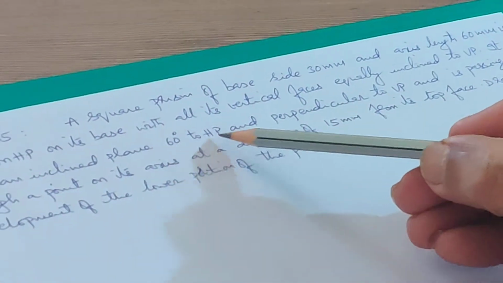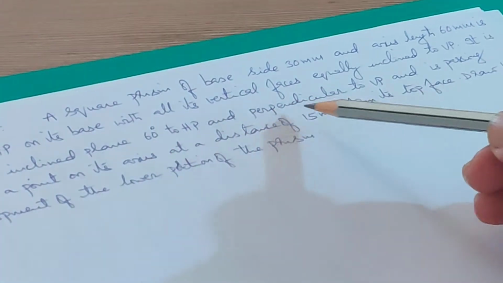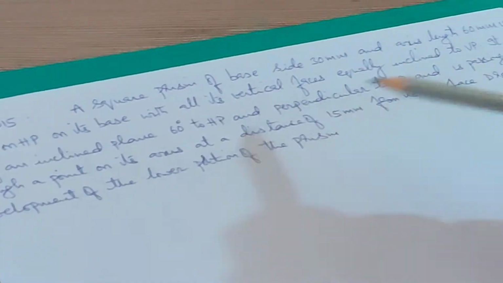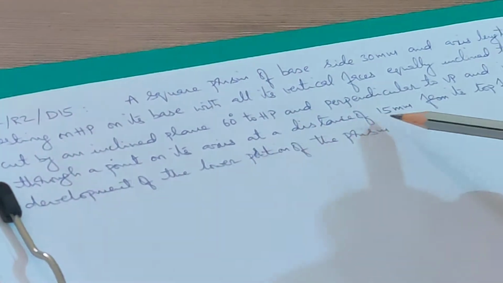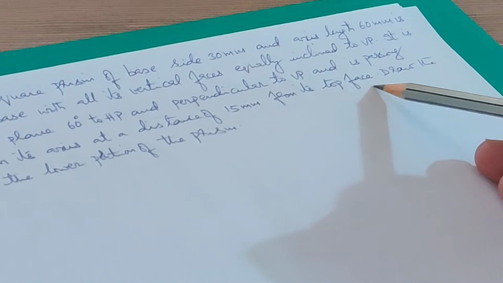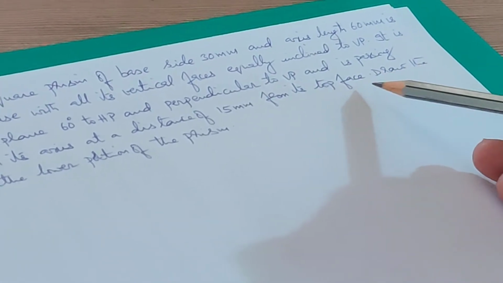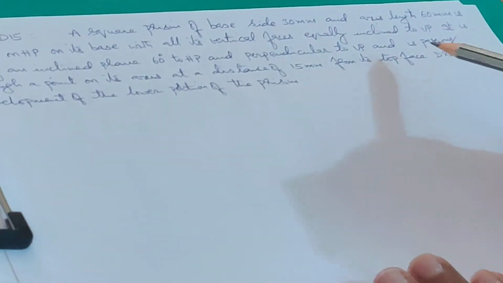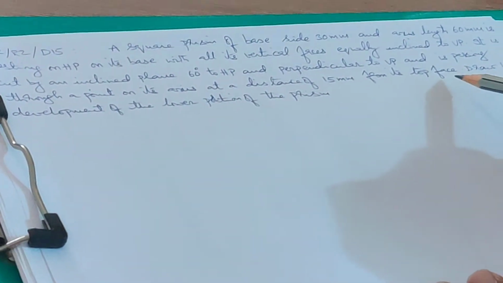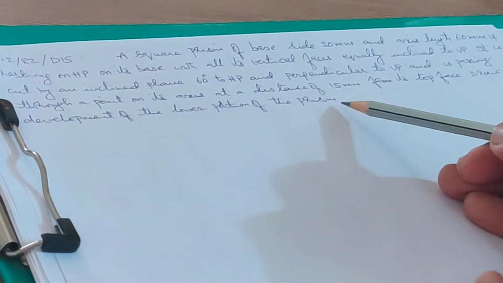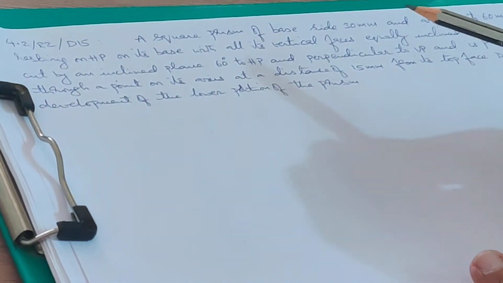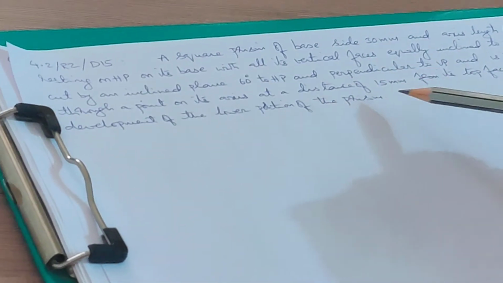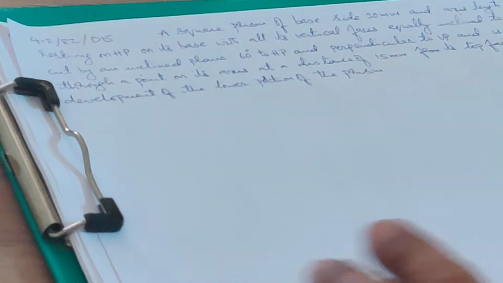So the cutting plane is inclined at 60 degrees to HP, and then you will be given the location where it is passing through. It is passing through a point on its axis at a distance of 15 mm from the top face. So the location is given to you. You have to draw the cutting plane on your own, and you will draw it as a line in its front view. Draw the development of the lower portion of the prism. That means the upper portion will be removed, and you are asked to draw the development for the bottom portion of the prism.